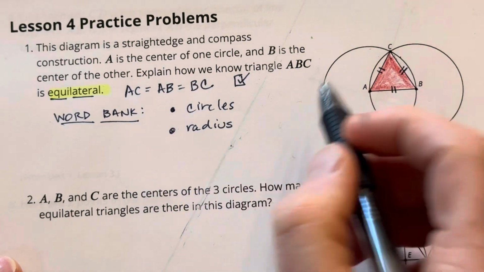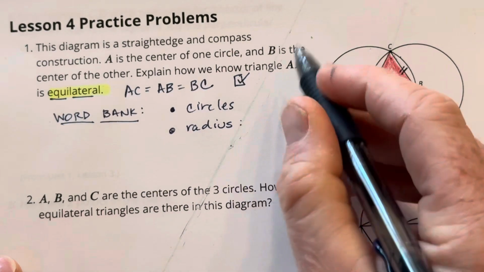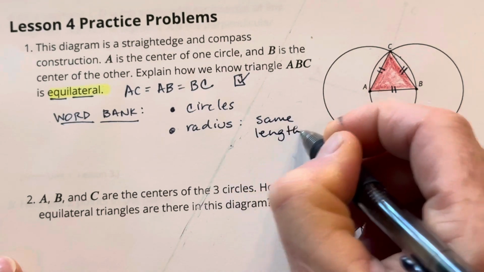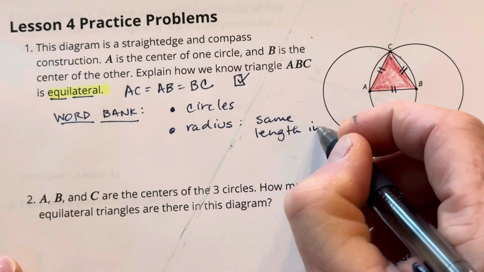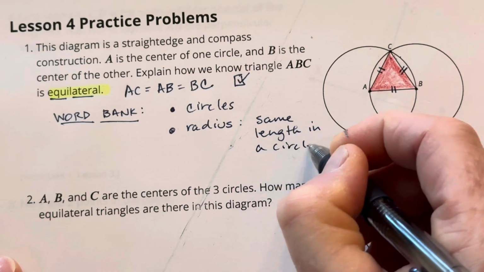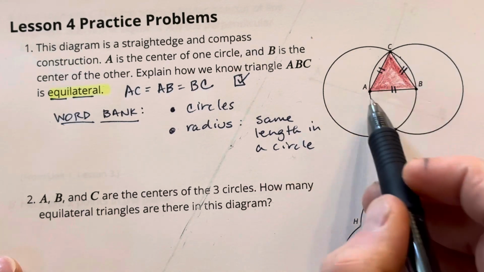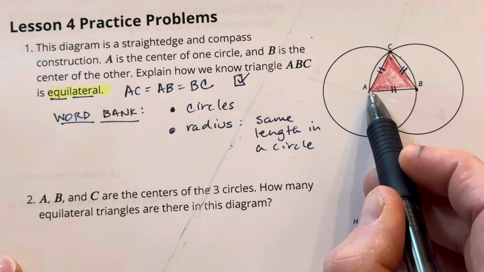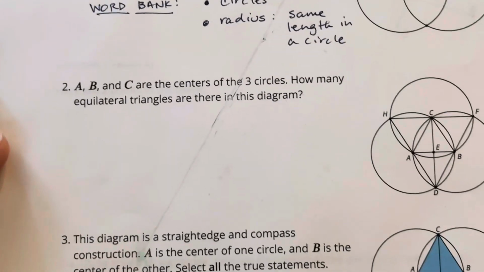And radius will be the same length in a circle. So, for instance, there's a radius of circle center A, AC. AB is a radius of circle center A. So you can say that AC equals AB. All right, that's the first one. Number two, here we go.